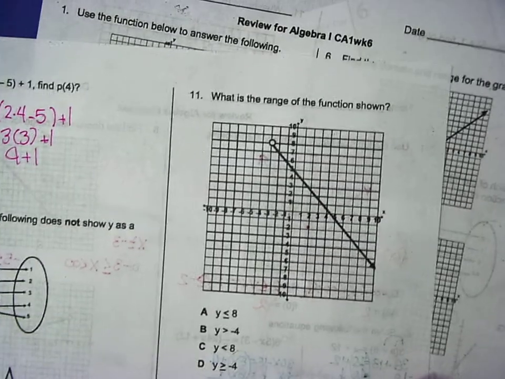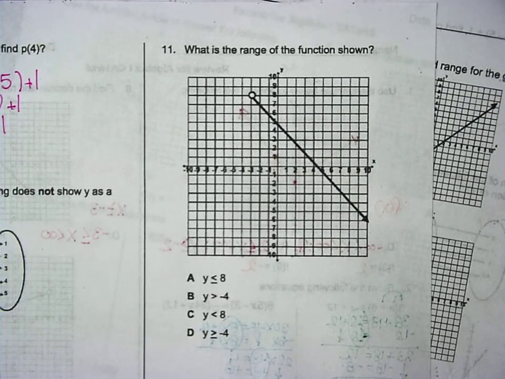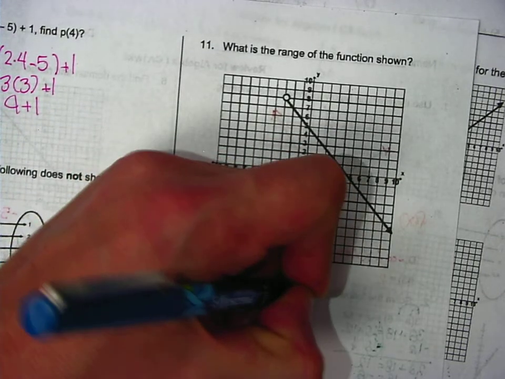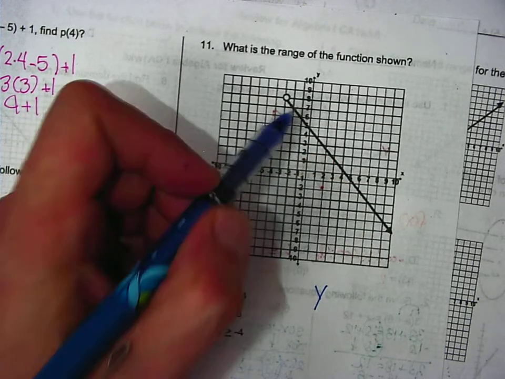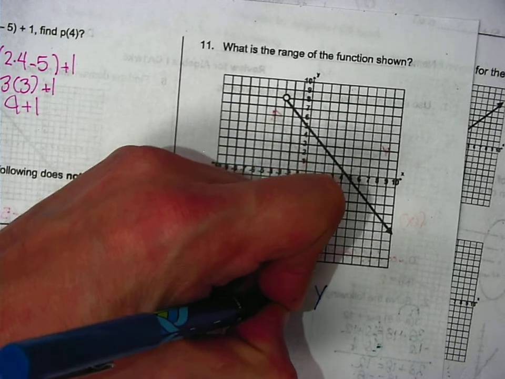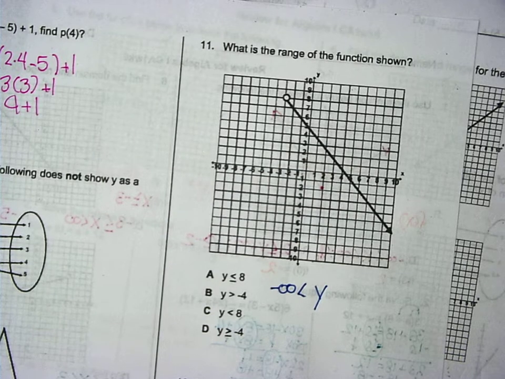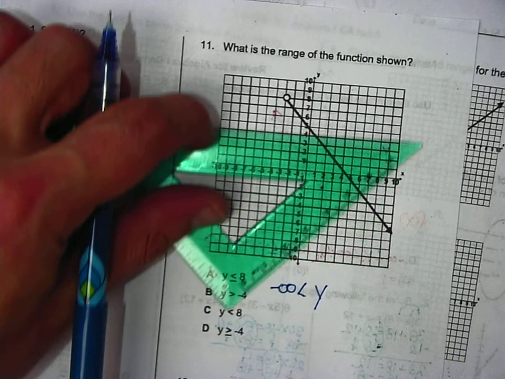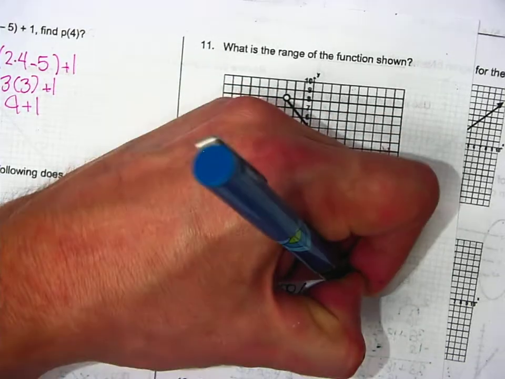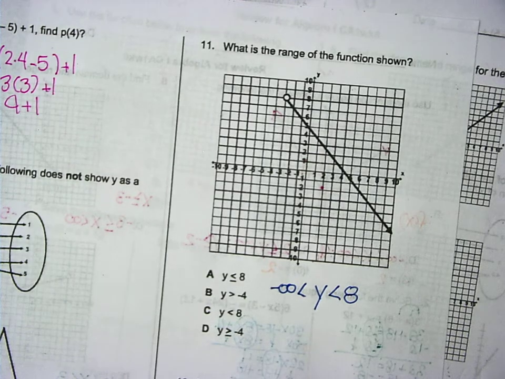Moving on to number 11. Here they want the range of the function. So all we care about is the height, the lowest to the highest value. So I know I'm going to have y. The lowest of this graph goes, well, if I follow the graph from left to right, the arrow tells me that it goes down infinitely. So I have a lower limit of negative infinity. The highest this graph goes up to lines up with positive 8 on the y-axis, and it does not make contact because it's an open circle, so we leave just the arrow with no equal sign.